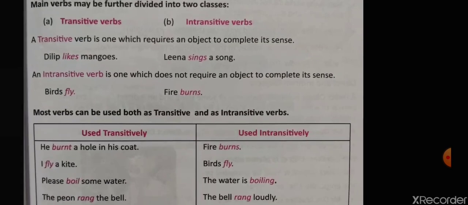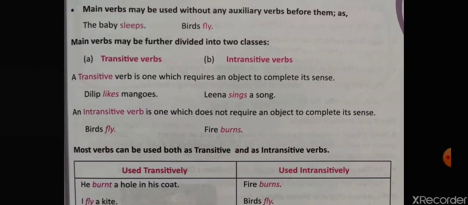So whenever there is an object in the sentence, that verb is known as a transitive verb, and wherever there is no object in the sentence, those verbs are known as intransitive verbs. For example, Dilip likes mangoes. So what is the verb in the sentence? Likes. And what is the object in the sentence? Mangoes.